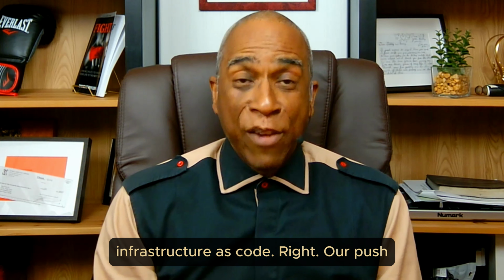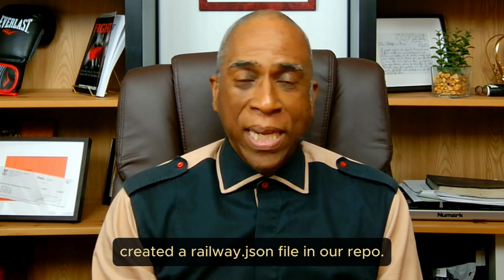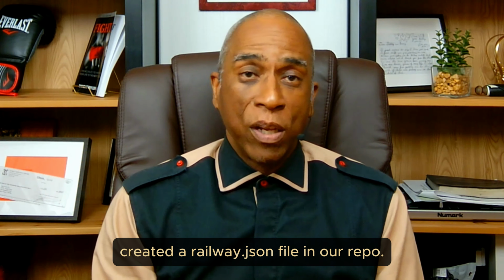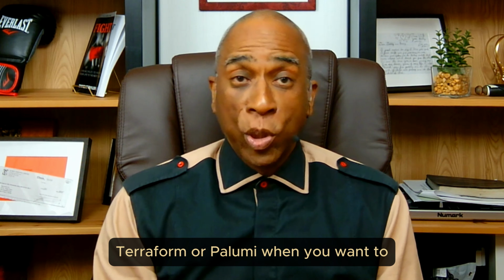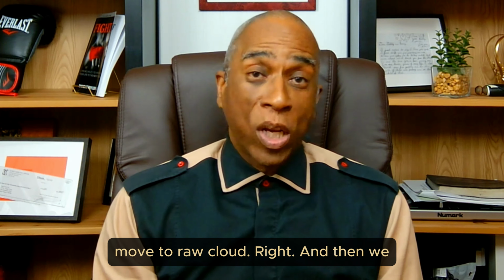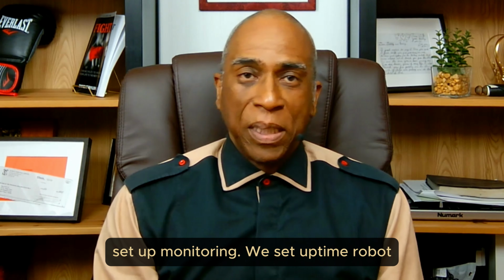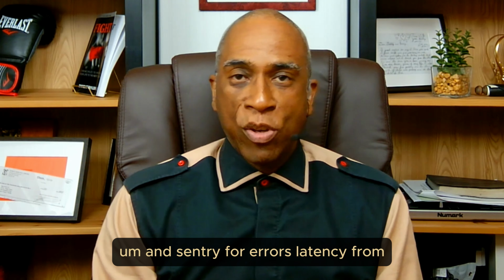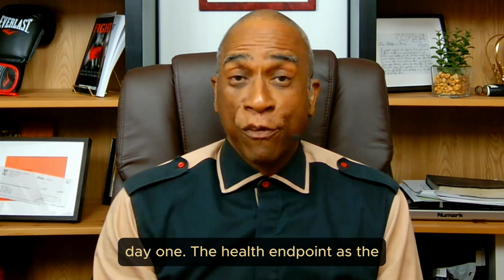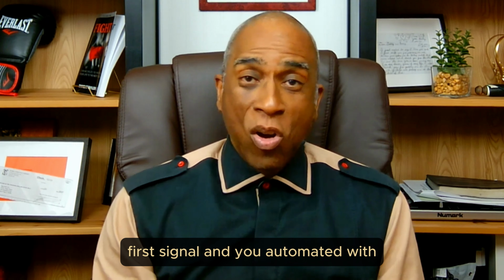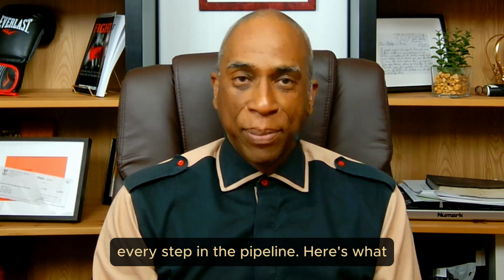You described infrastructure as code, right? Our push created a railway.json file in our repo, versioned, reviewable, and reproducible. Terraform or Pulumi when you want to move to raw cloud, right? And then we set up monitoring. We set up Uptime Robot and Sentry for errors, latency from day one. The health endpoint as the first signal. And you automate it with GitHub hooks, deterministic layers around every step in the pipeline.